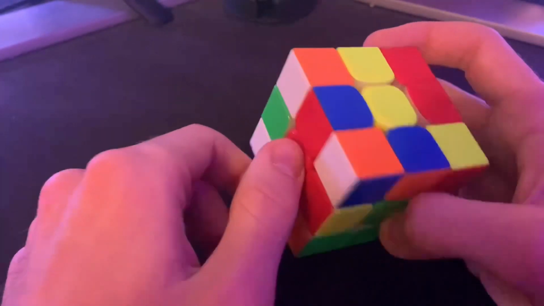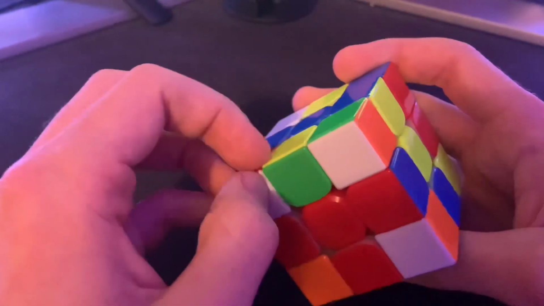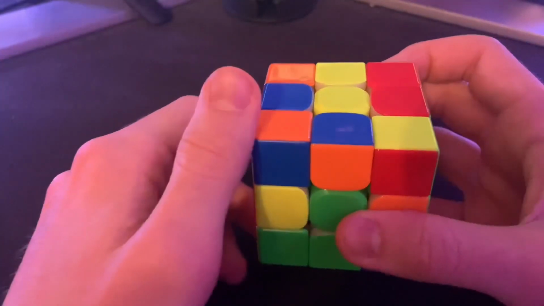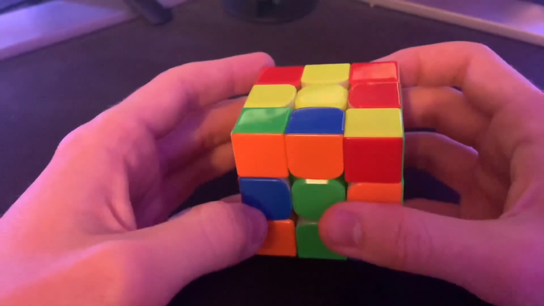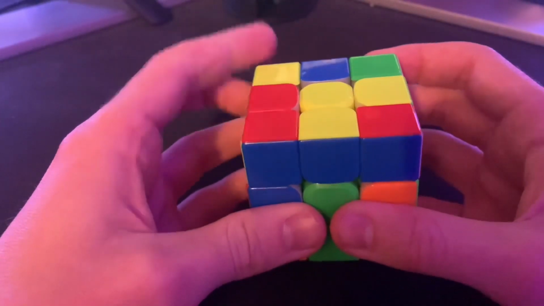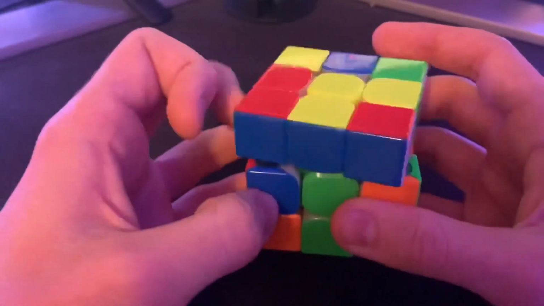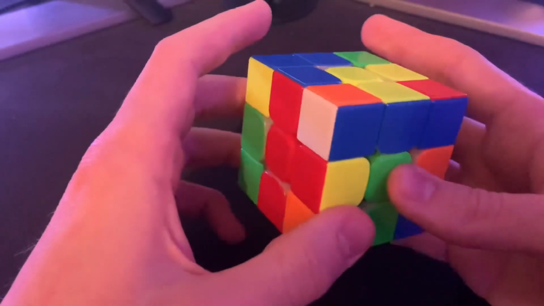So when we have that, we need to utilize one of our many bad columns to hide this piece, like that, and then put this on the opposite side of the cube. So if you're ever in this position, if you just hide this and then do a U2, that will put it in the opposite position.